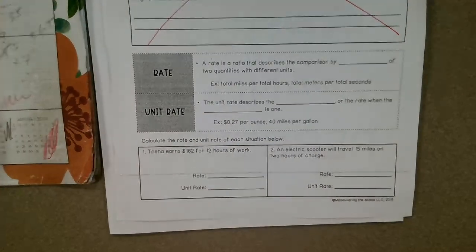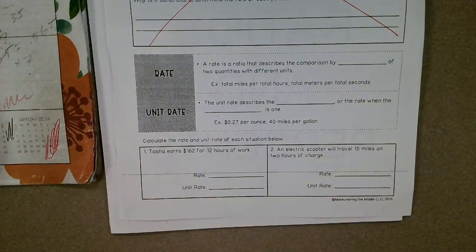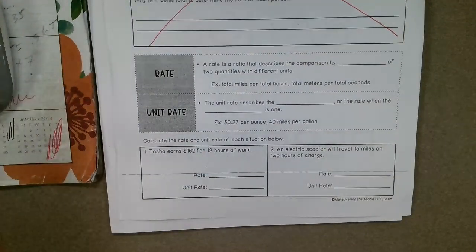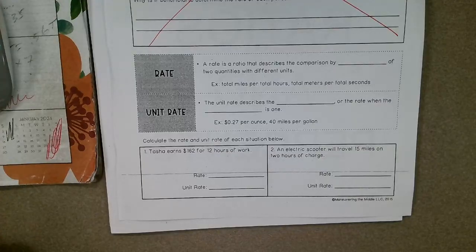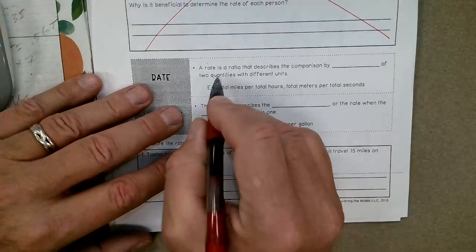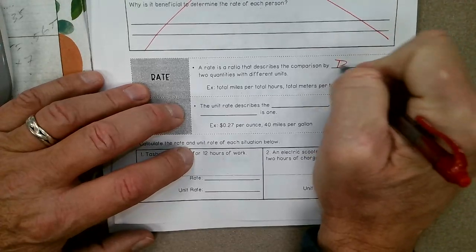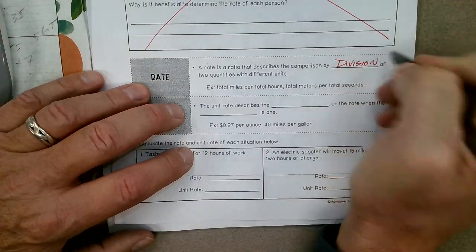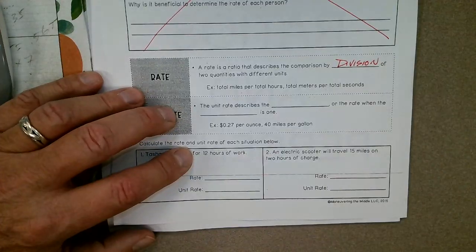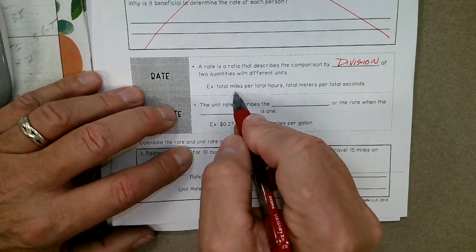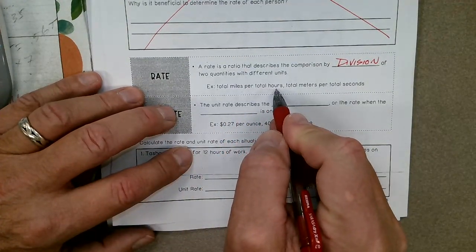What we're going to be doing today is going off of ratios into rates, and then we're going to take it to a unit rate. A unit rate is essentially when you put the fraction over 1, and you'll see what I mean. A rate is a ratio that describes the comparison by division of two quantities with different units. Total miles per total hours.